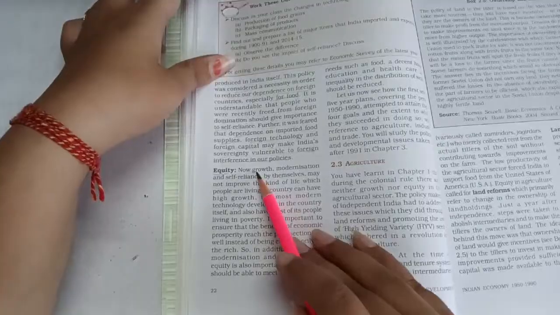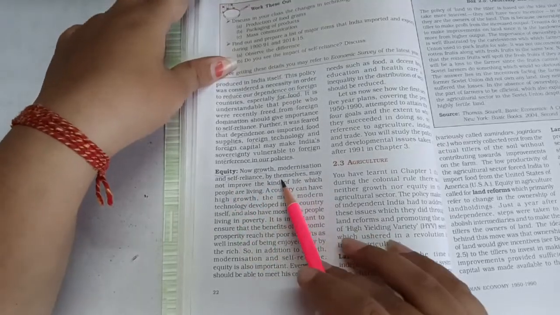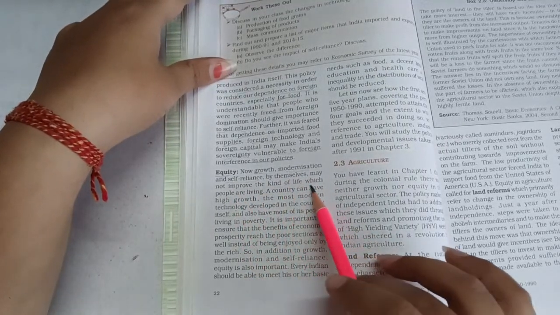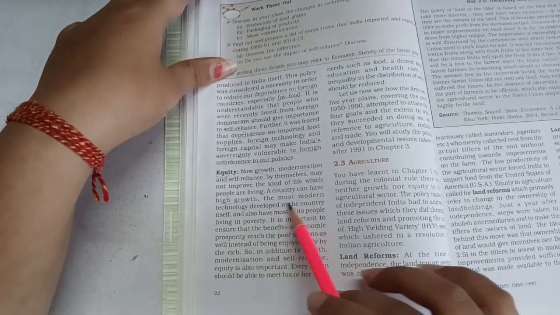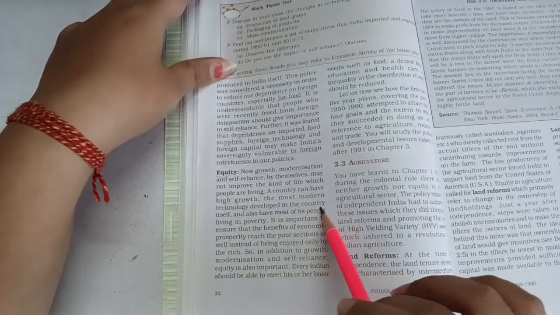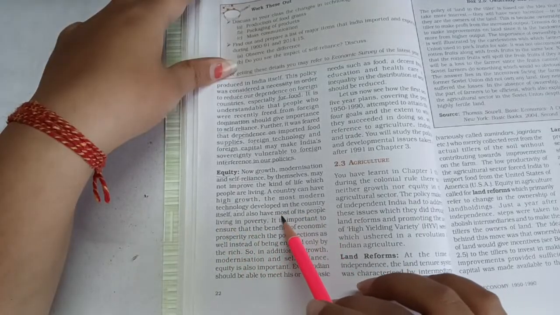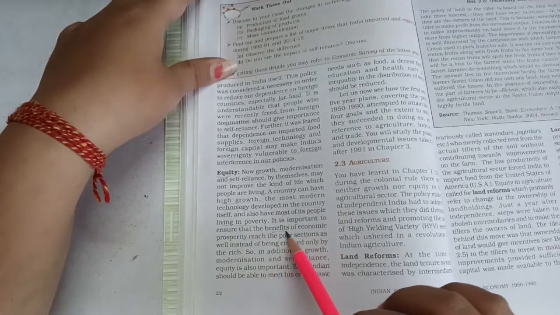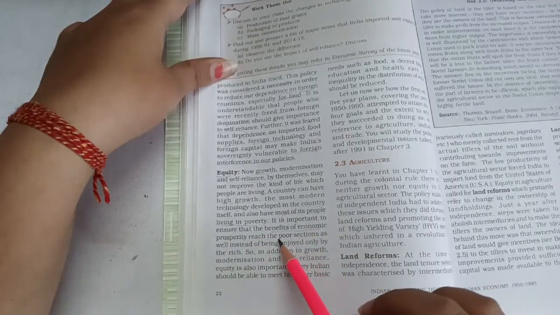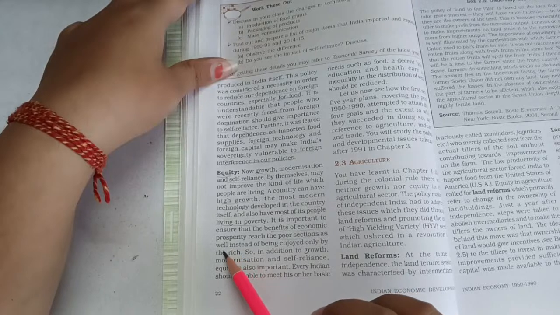Equity. Now, growth, modernization, and self-reliance by themselves may not improve the kind of life which people are living. A country can have high growth, the most modern technology developed in the country itself, and also have most of its people living in poverty. It is important to ensure that the benefits of economic prosperity reach the poor sections as well instead of being enjoyed only by the rich.